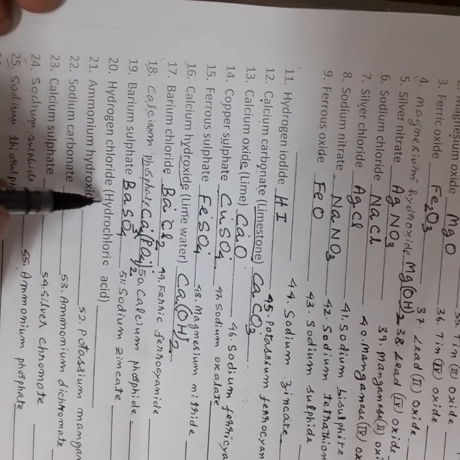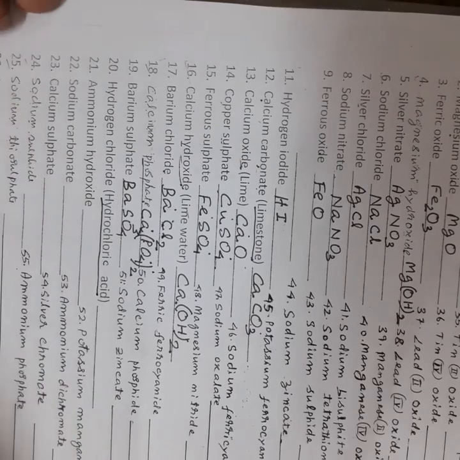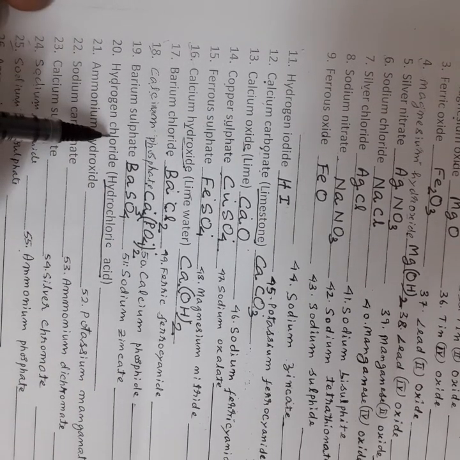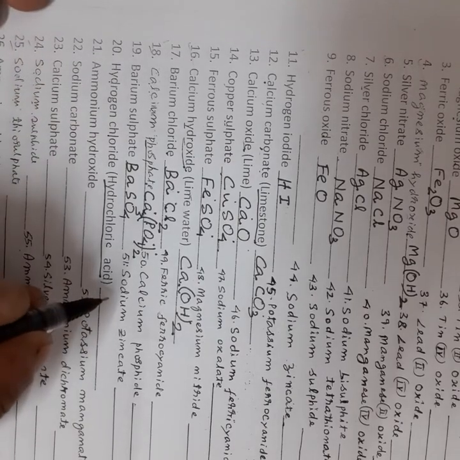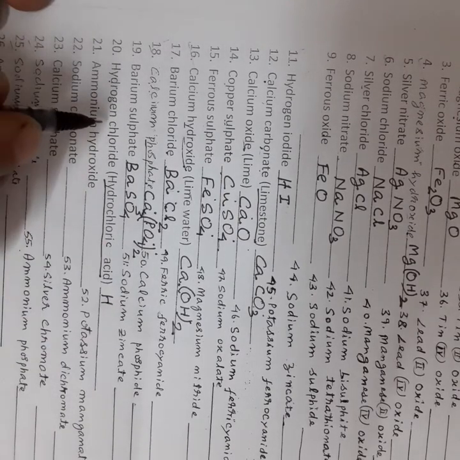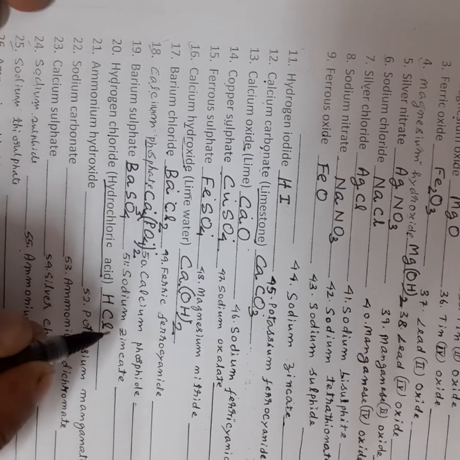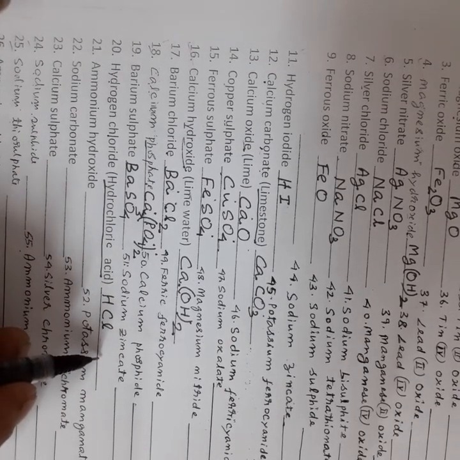Okay. In the liquid form it is also called hydrochloric acid. But the real chemical name is hydrogen chloride. Hydrogen, as we know, is H+, chloride, Cl-. So both are 1, and the formula remains HCl.